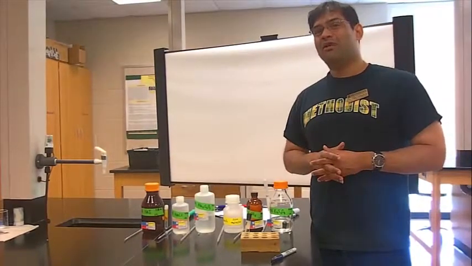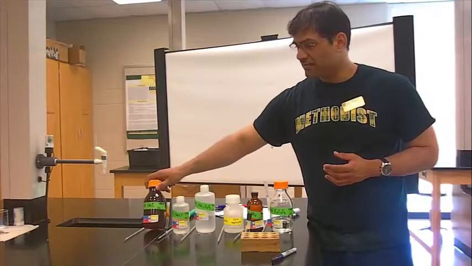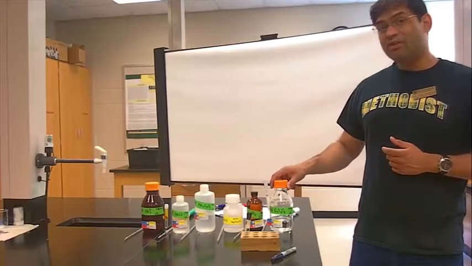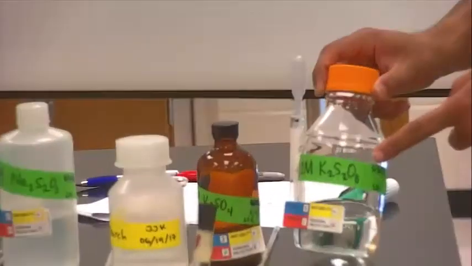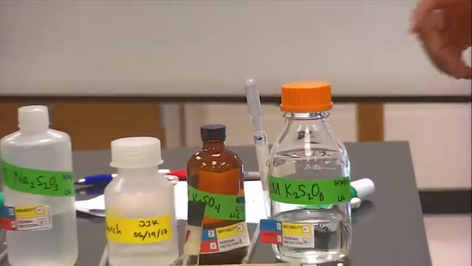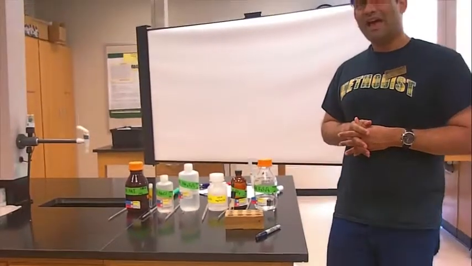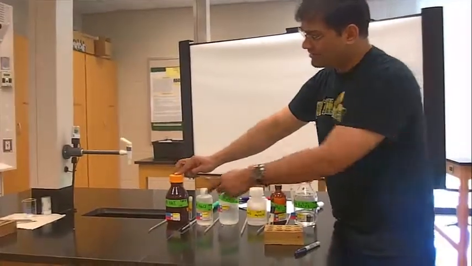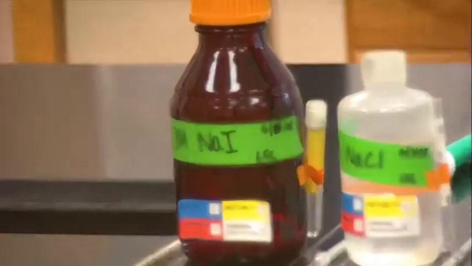Another way of calling the rate of decay is the order of the reaction. The order of the reaction with respect to sodium iodide, one of the reactants, and the order of the reaction with respect to the second reactant, potassium persulfate, also known as K2S2O8. So let me just go over what you'll put into the test tube to determine how fast these two will react. If we can just zoom in here, this is our first reactant. It's our main reactant, and that is sodium iodide.